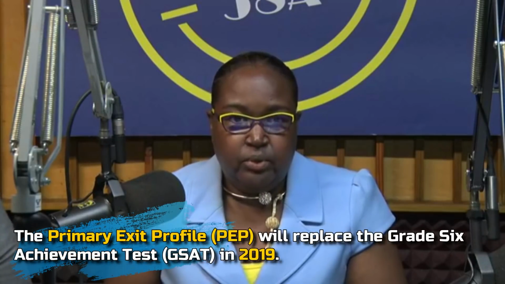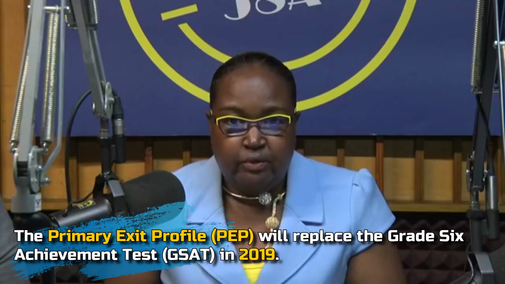What the PEP will do is to develop a profile for each student starting from grade 4. So from grade 4, we will have an idea as to how our students are performing in the different areas. And so, for example, we had our grade 4 literacy and numeracy, which would be done at grade 4. This will now form a part of PEP. So the first assessments by way of the performance tasks that will be done in grade 4 will effectively replace the grade 4 literacy and numeracy assessment.